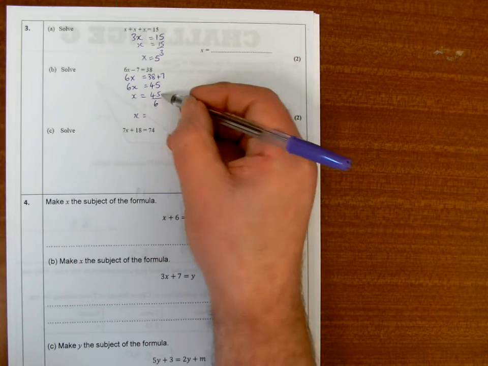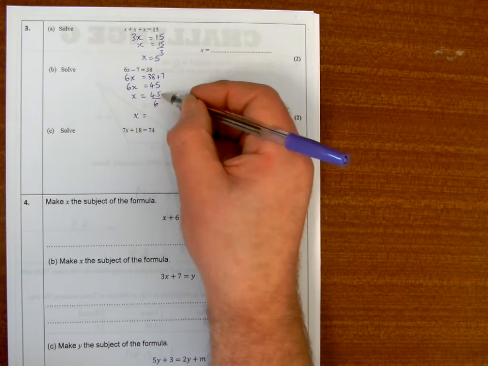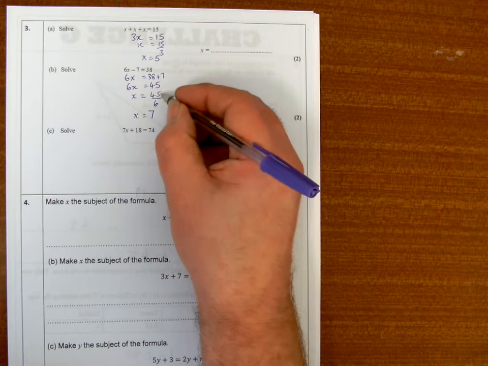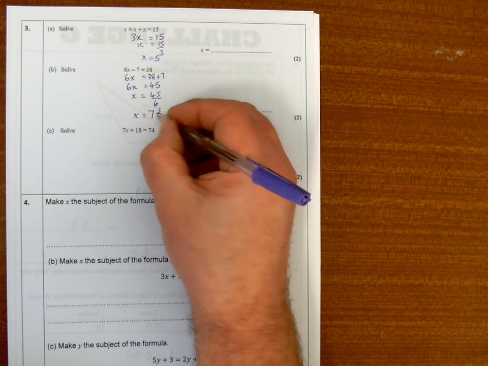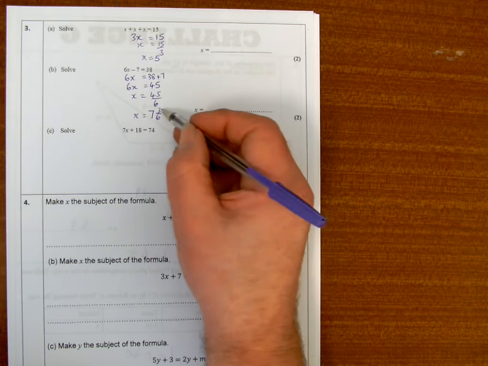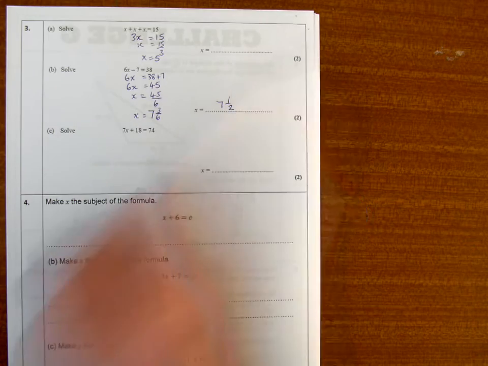And then how many 6's in 45? Well, 7 6's are 42, so it goes in 7 times, and 3 left over. And because I'm dividing by 6, it'll be 7 and 3/6. 3 over 6, 3 is half of 6, so 3/6 is the same as a half. So x equals 7.5.